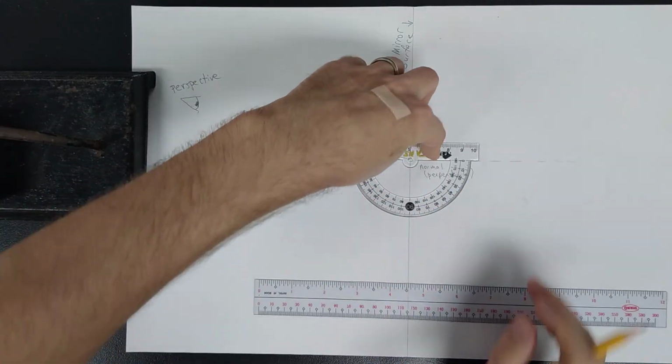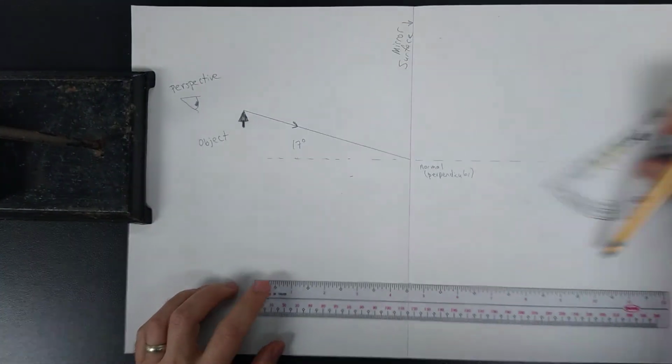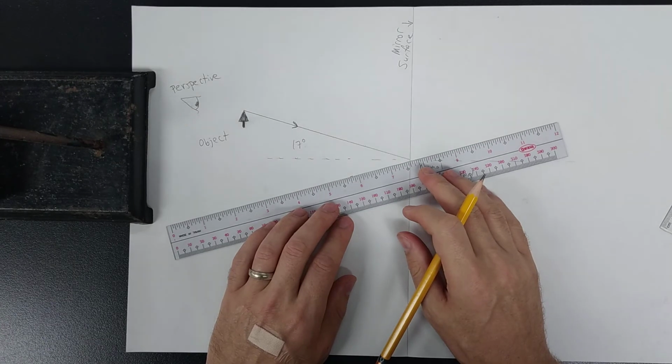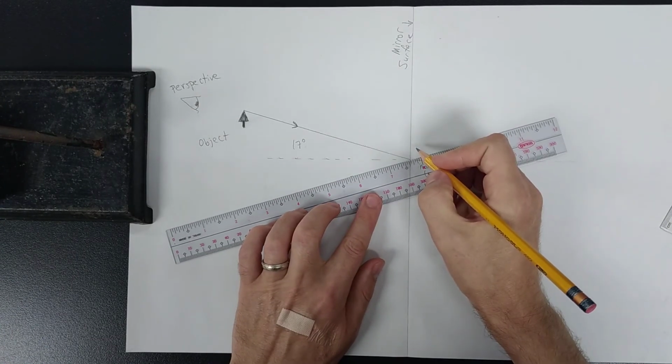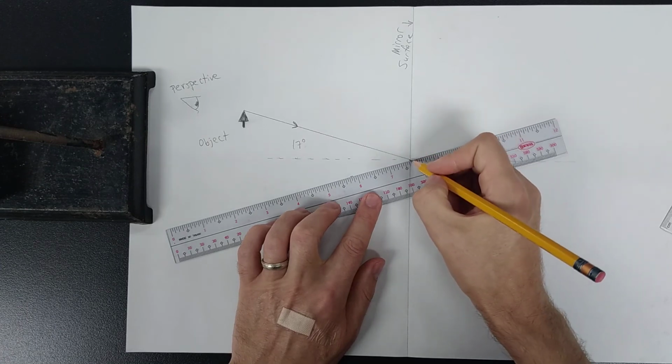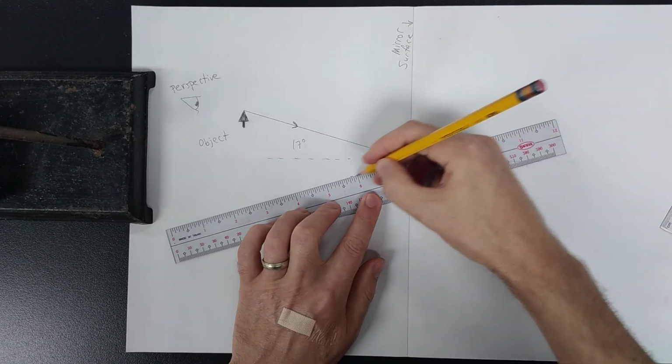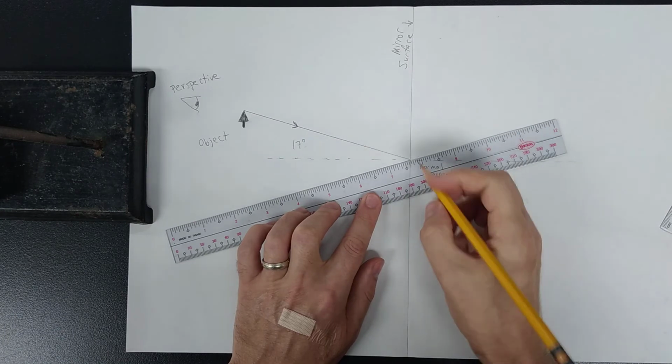I think that's about got it. So right there, again, we're going to use our ruler and draw the angle of reflection here. So, bam, just like that.